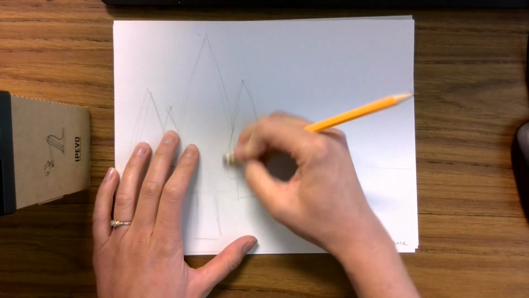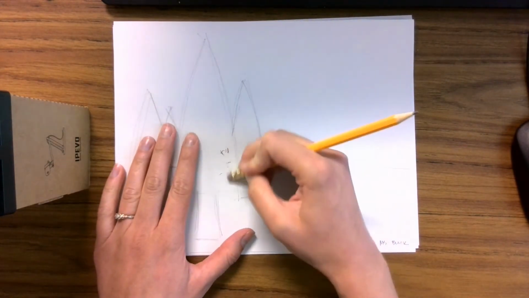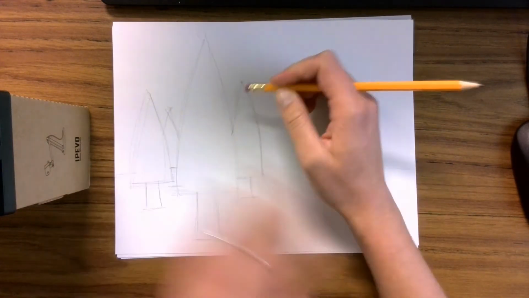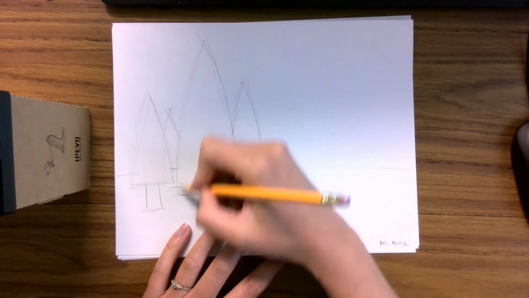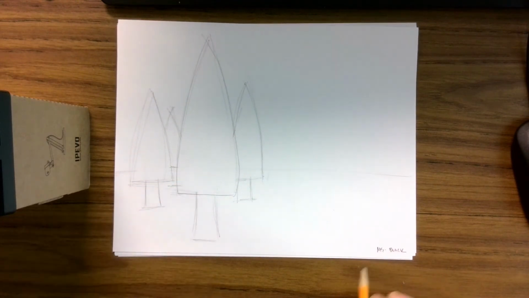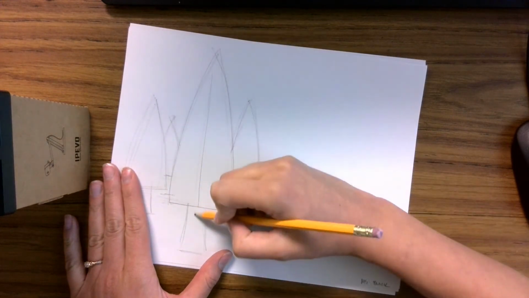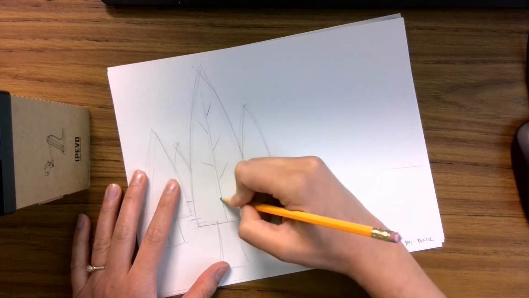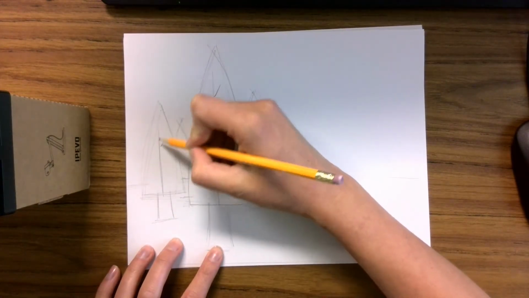So what I'm going to do is make sure that this whole shape is empty. I don't want to see any lines overlapping. Otherwise it doesn't make sense. So I've got my trunk, my shape. And if you want to make it look a whole lot like a tree, you could also draw lines inside of it. Okay, I'm going to do that on all of them. I think I like that kind of stylized look.